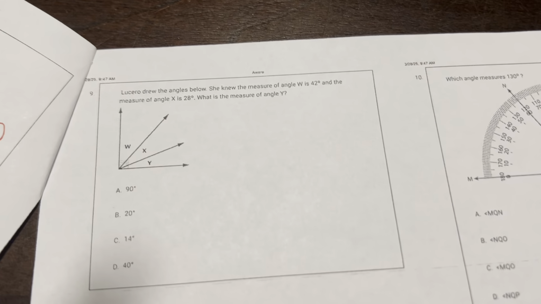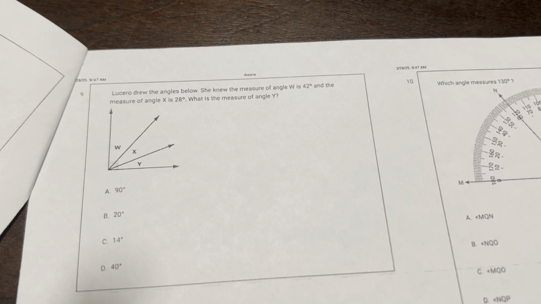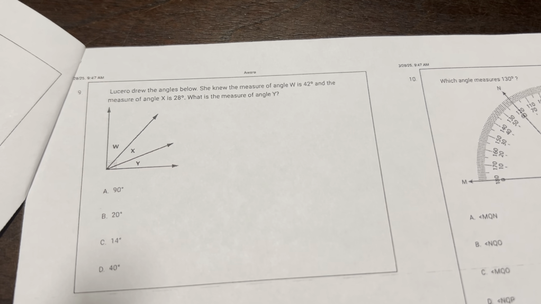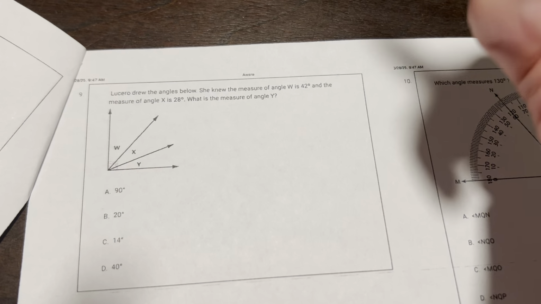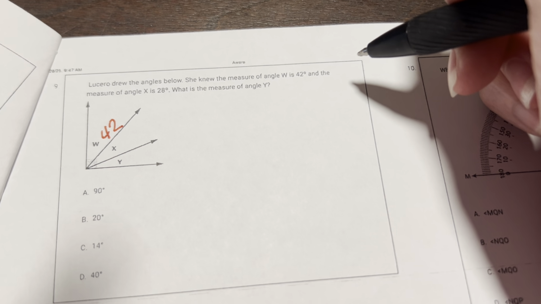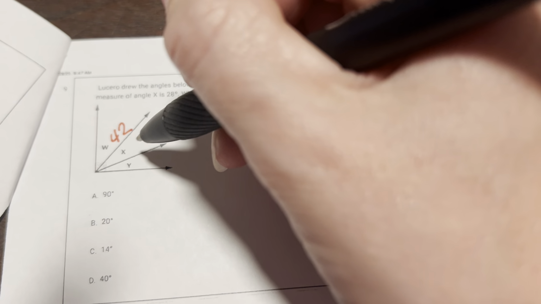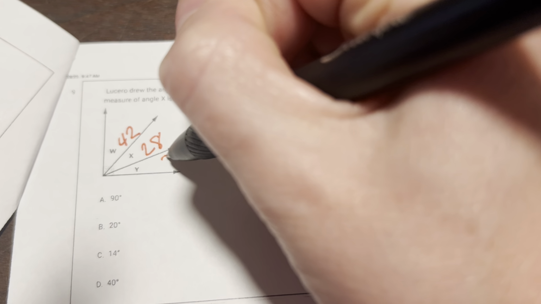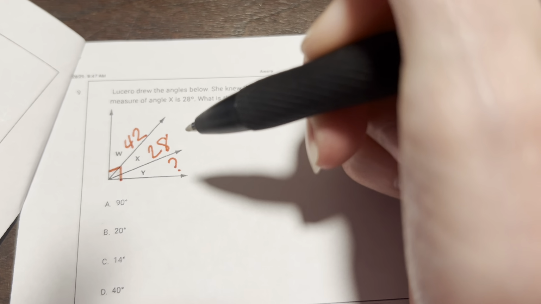All right, number 9 on the next page. Number 9 says, Lucero drew the angles below. She knew the measure of angle W is 42 degrees, and the measure of angle X is 28 degrees. What is Y? Okay, now it doesn't tell us what this whole angle is, but it gives us a hint.